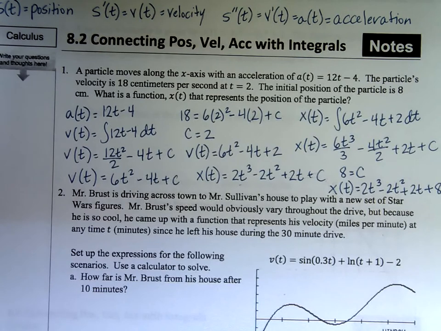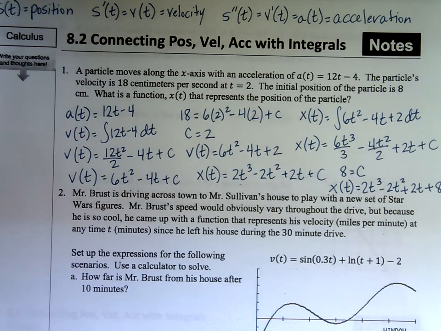Okay, Mr. Bruce is driving across town to Mr. Sullivan's house to play with a new set of Star Wars figures. Mr. Bruce's speed would obviously vary throughout the drive, but because he's so cool, he came up with a function that represents his velocity in miles per minute at any time t minutes since he left his house during the 30-minute drive. Set up the expression for the following scenarios and then use your calculator to solve.